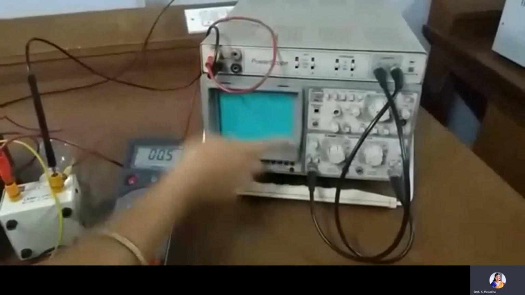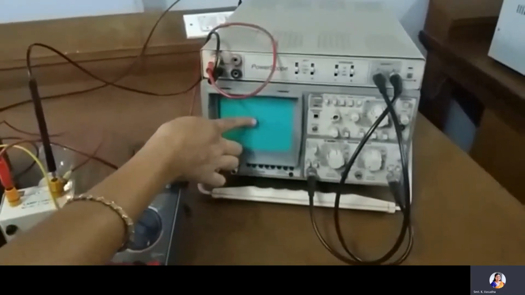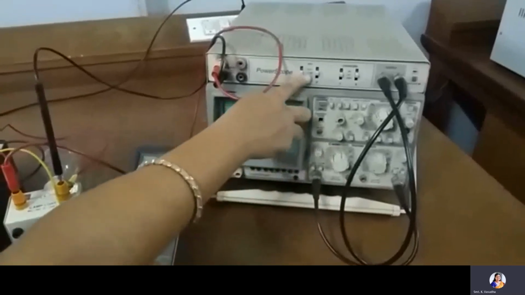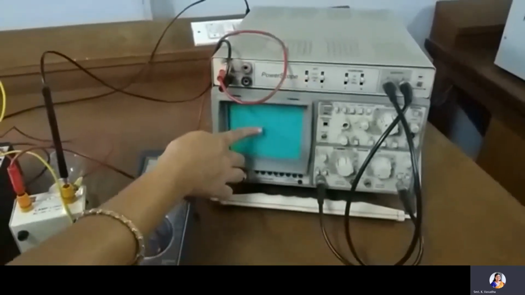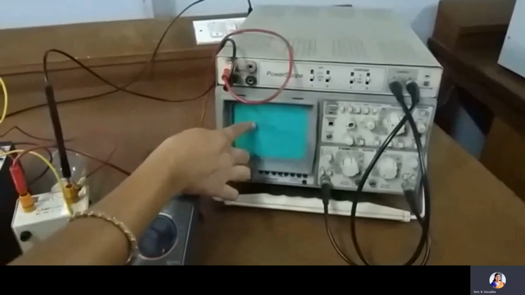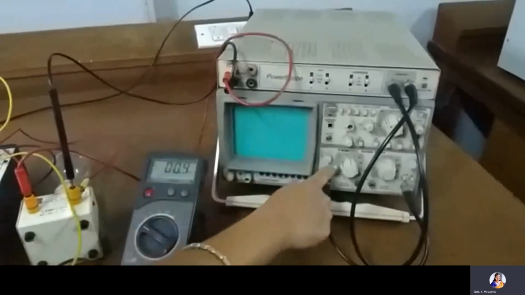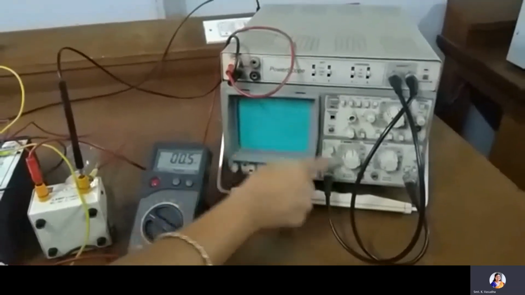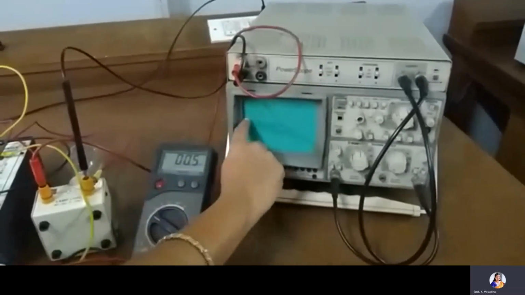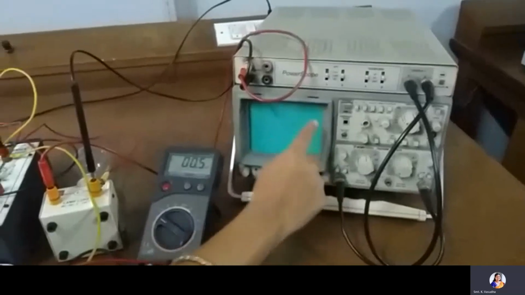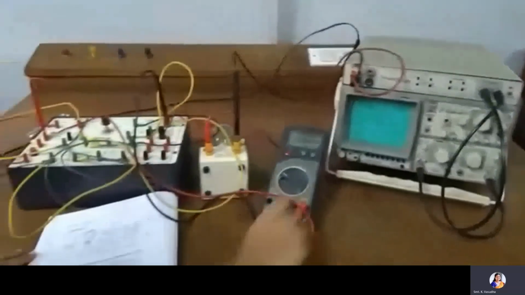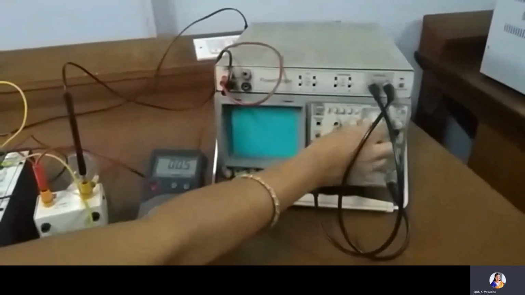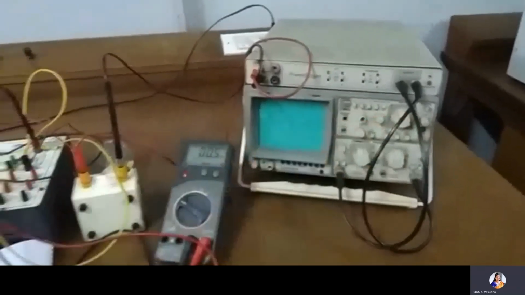To take the readings, one division times the scale setting times 100 is the multiplication factor you have to follow. If your signal is within 1 division, with the scale at 1, it is 1 into 1 into 100 volts. If your signal is within 1 division, it indicates 100 volts. This is for channel 1, this is for channel 2, y-axis modulation, and this is for x-axis modulation.